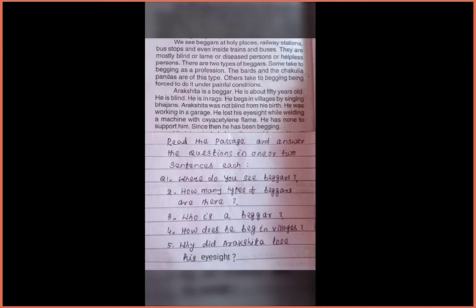Orakhita is a beggar. He is about 50 years old. He is blind. He is in rags. He begs in villages by singing bhajans. Orakhita was not blind from his birth. He was working in a garage. He lost his eyesight while welding a machine with the oxyacetylene flame. He has none to support him. Since then, he has been begging.